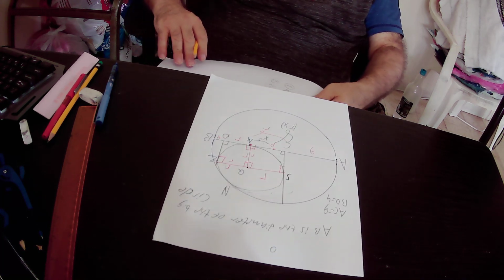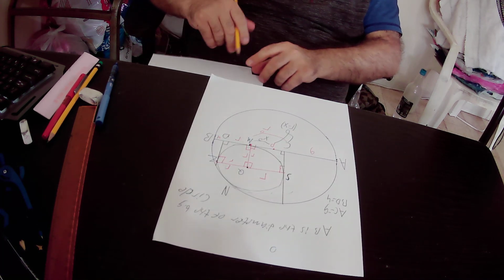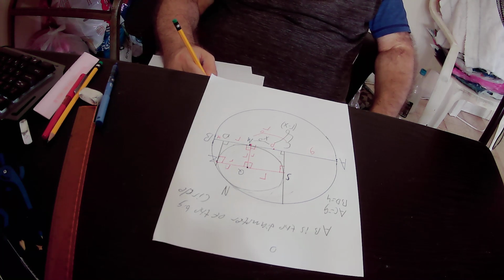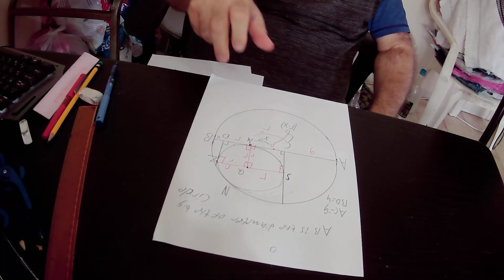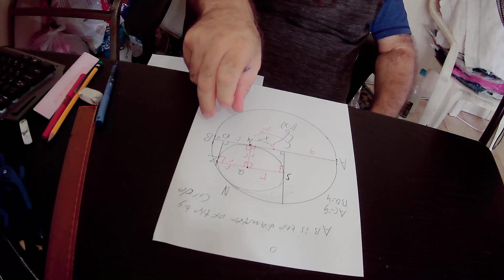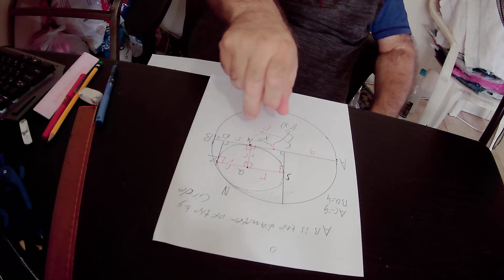And what is the value of PB? The value of PB, that is actually capital R, the radius of the big circle, equals PB, which equals BD plus MD plus MP.